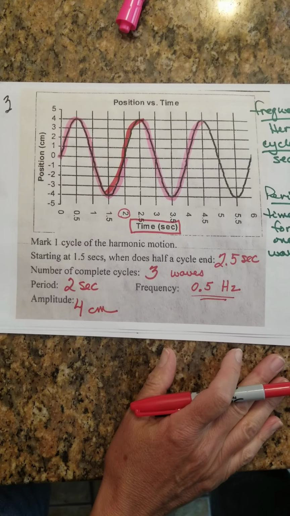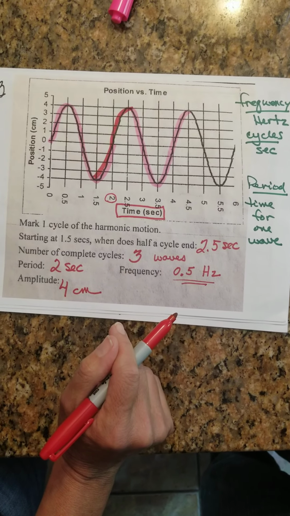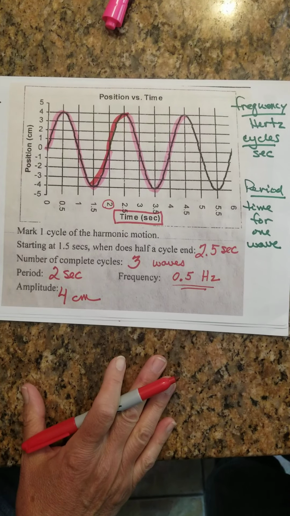And just for a little hint, if I know frequency and I know, no, I won't even say that because I don't think they have to do that. Never mind. Just forget where I was going to go with that. Okay. Anything else we need to add? That's all I can think of.